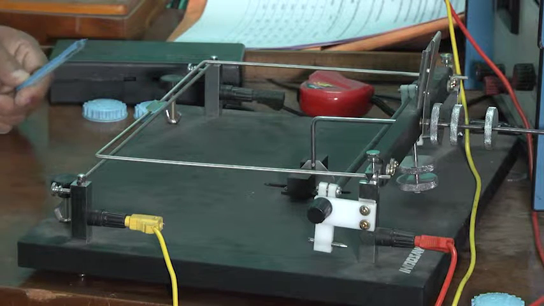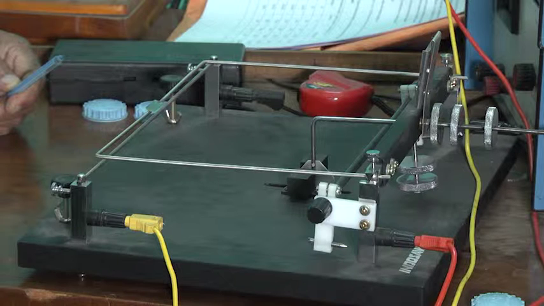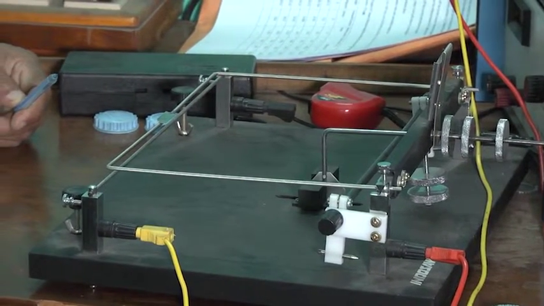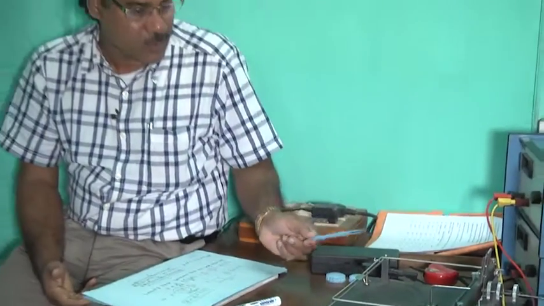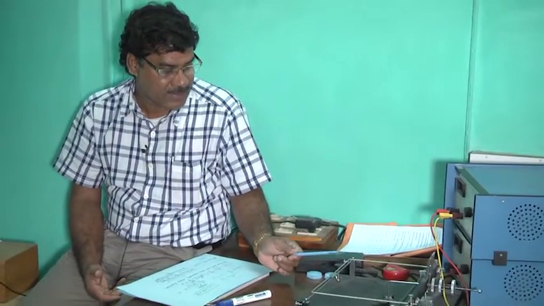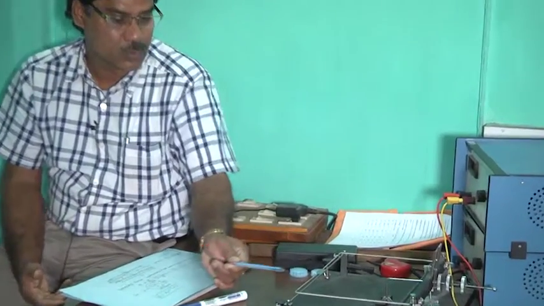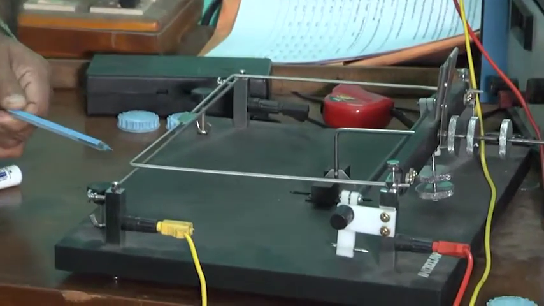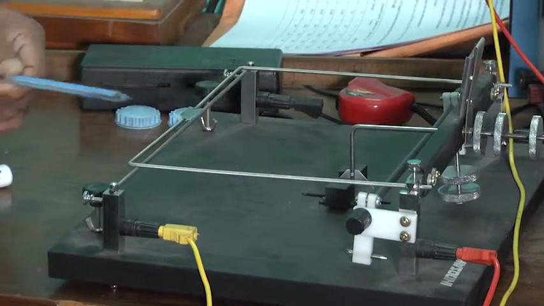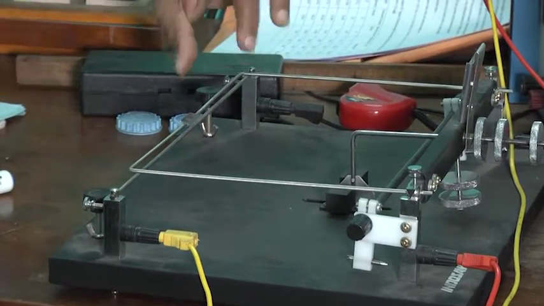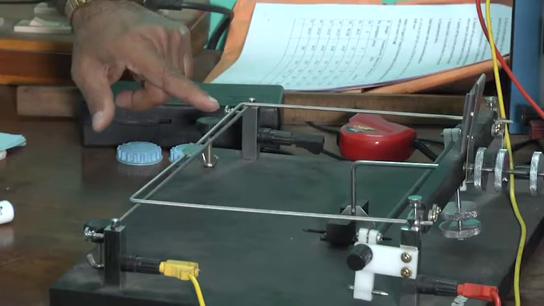Okay. So, two parallel wires, whatever we are telling, the lengths are the same for these two wires. So, basically the common length of these wires will be taken as a capital L. Here the common length is between these two ends.